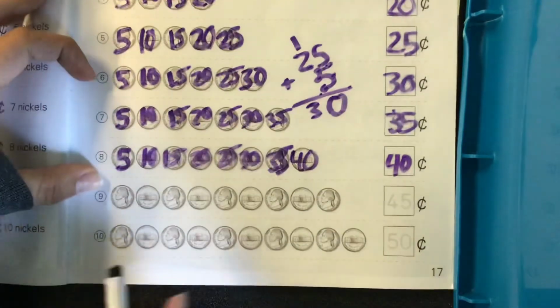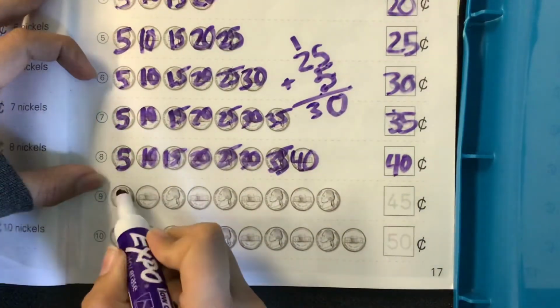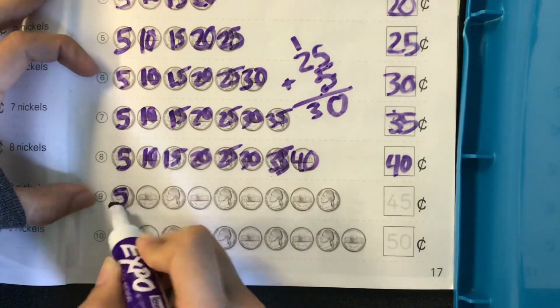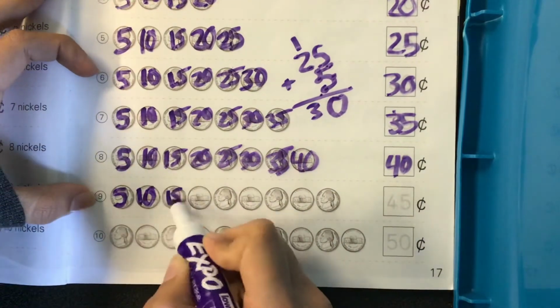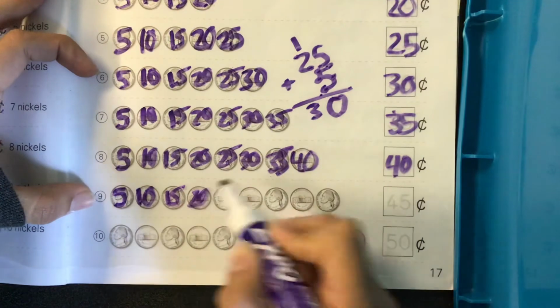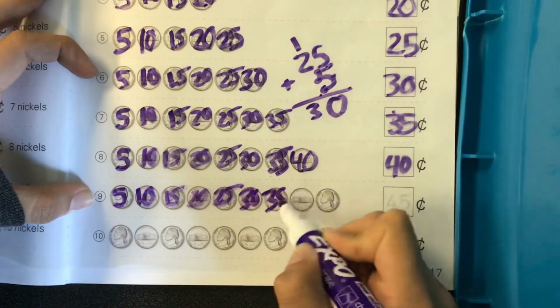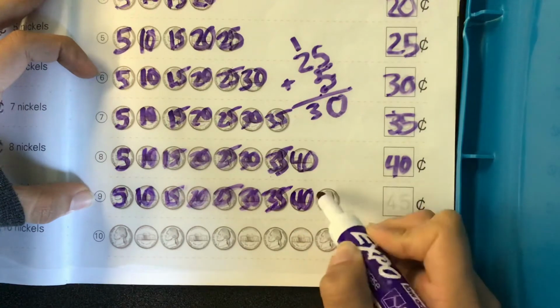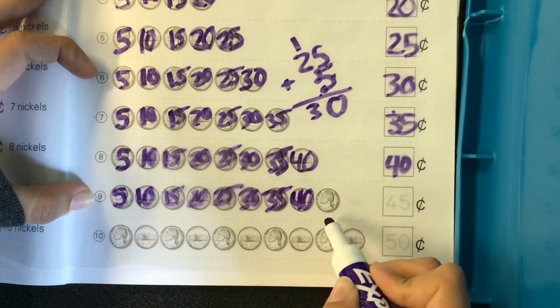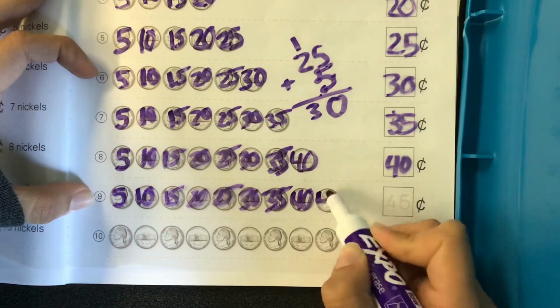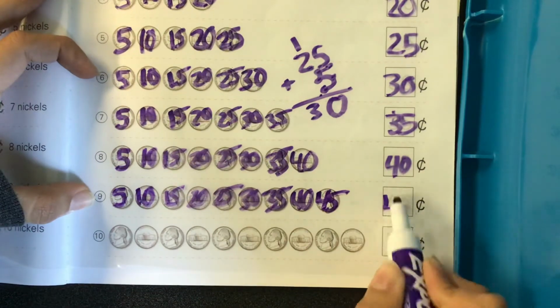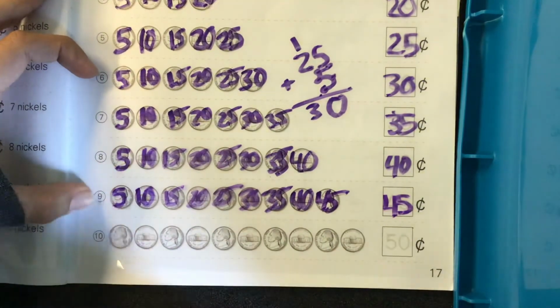Ready? Last 2 lines. Number 9. Let's skip count. 5, 10, 15, 20, 25, 30, 35, 40. 40 plus 5 is 45. So we know there's 45 cents in row 9.